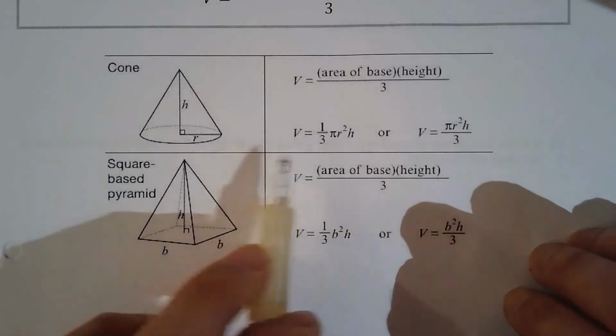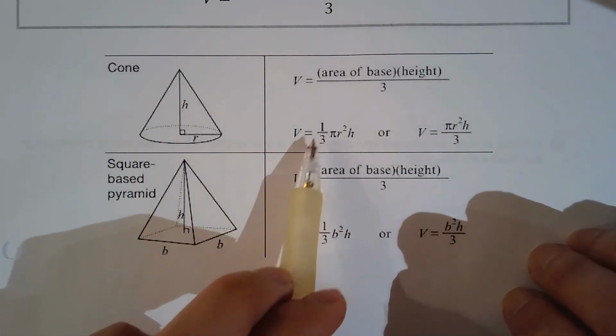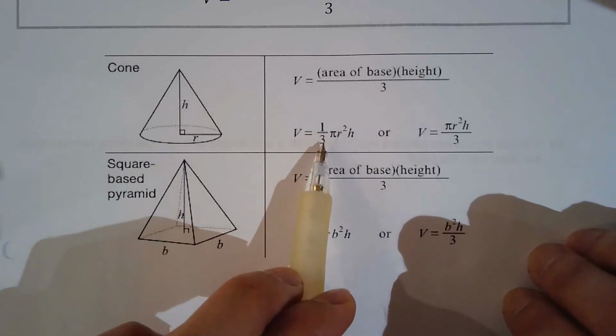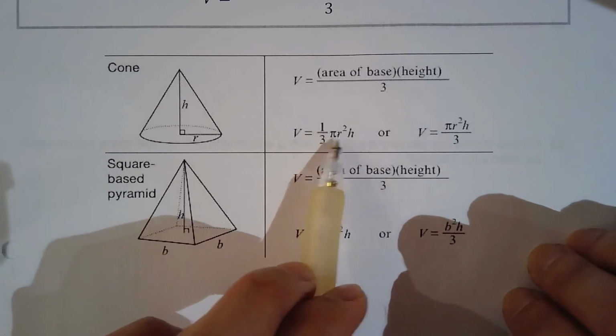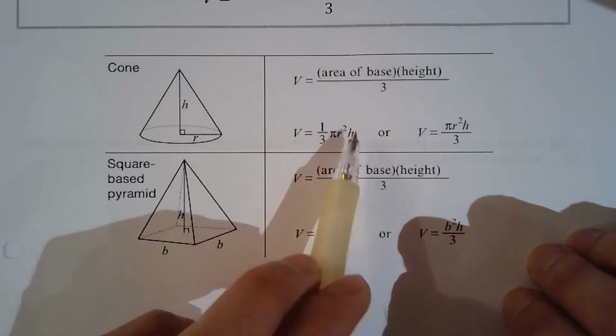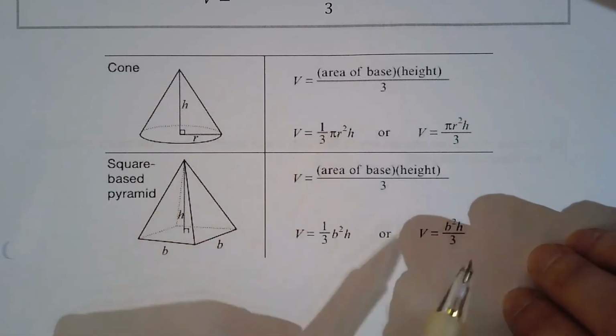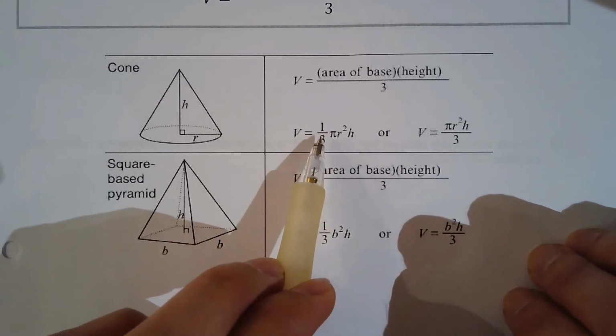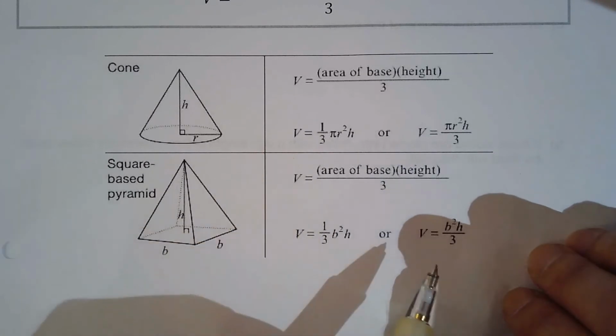Here's the formula sheet, or a section of it at least. 1/3 pi r squared h, because pi r squared h is the volume of the cylinder, right? So just take 1/3 of that. So that will give you the volume of the related cone.